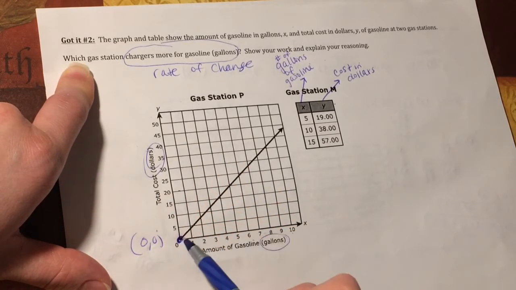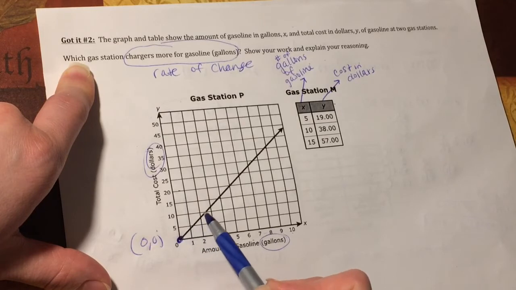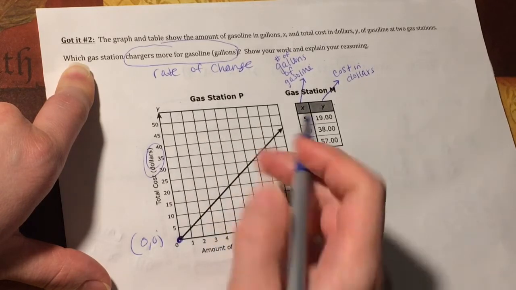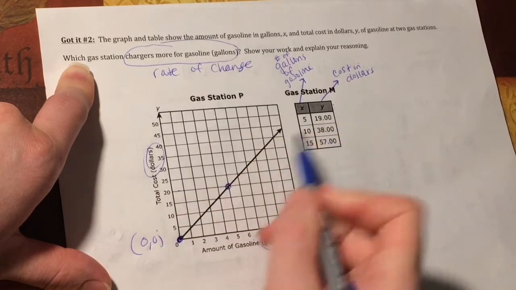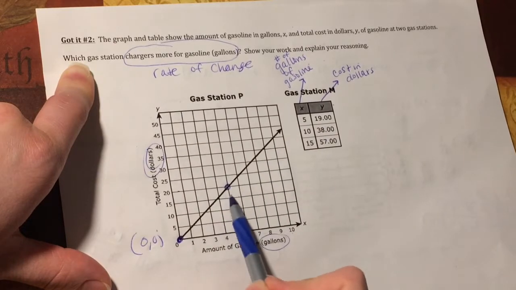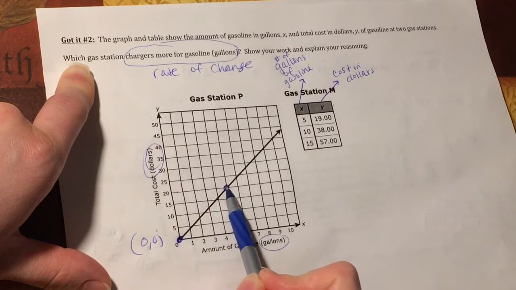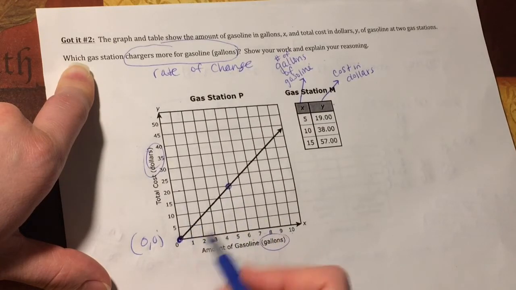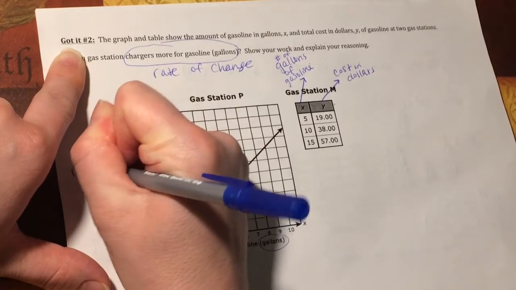All right, and then let's find another clear point on the line. Okay, here's a clear point on the line, right, where the line goes through the grid lines perfectly. Okay, and we need to figure out the rise over the run.